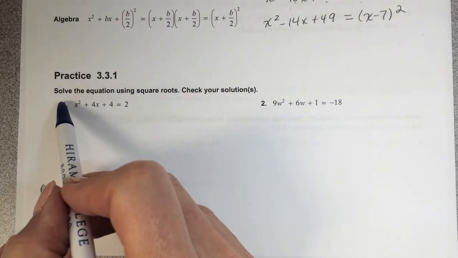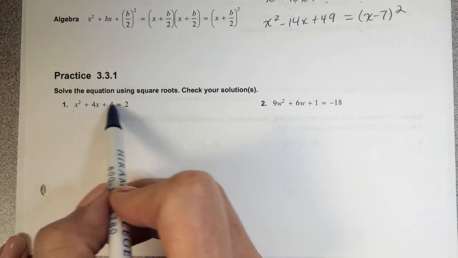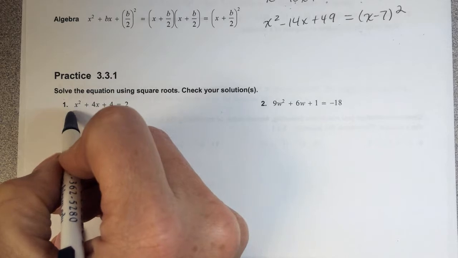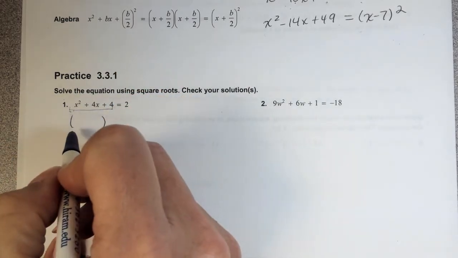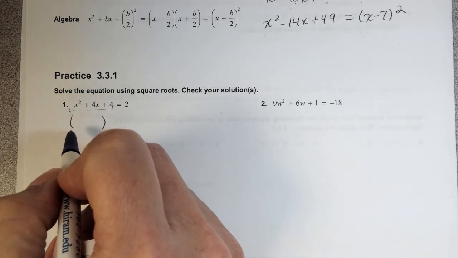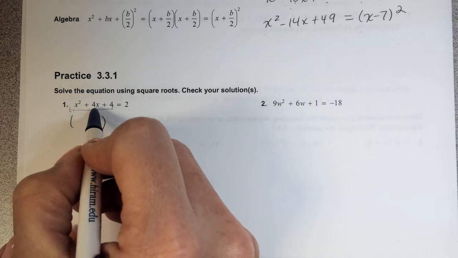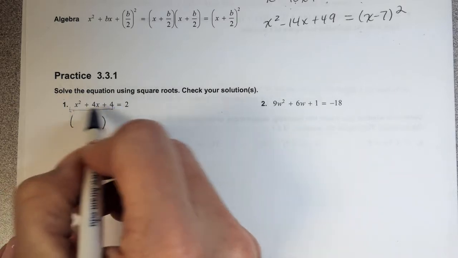So now let's come down here. Solve the equation using square roots. So we want to look right here, and we want another name for this. So what is another name for this? x plus 2 quantity squared, right? See how if I take half of this and square it, it's 4? So that means this is a perfect square trinomial.